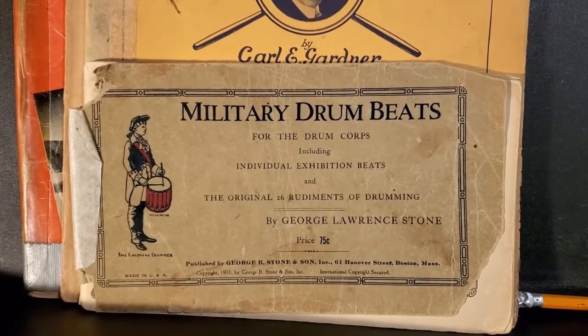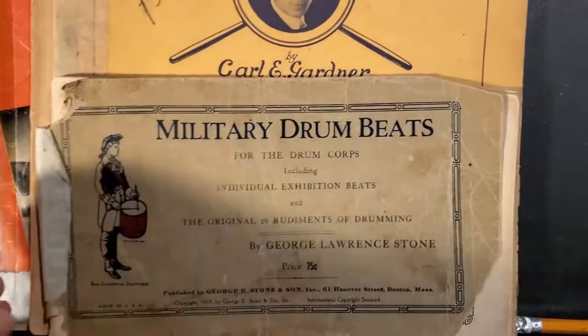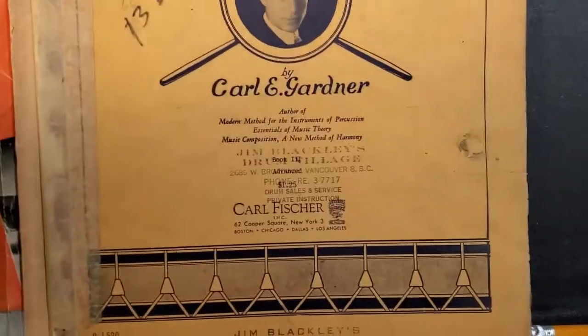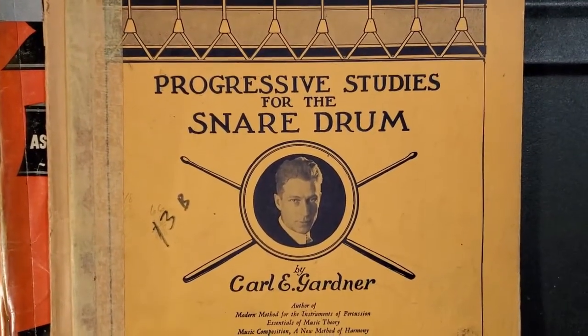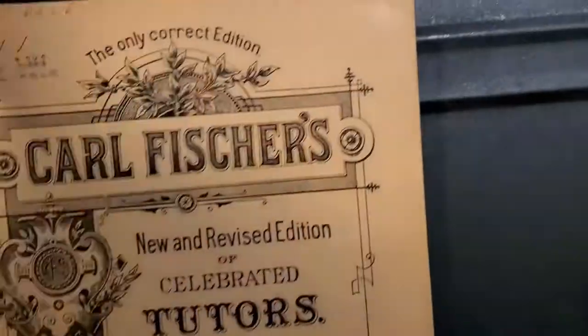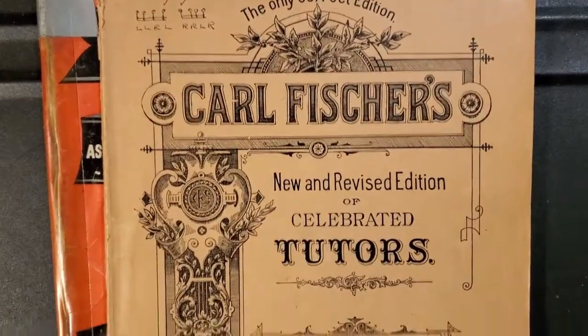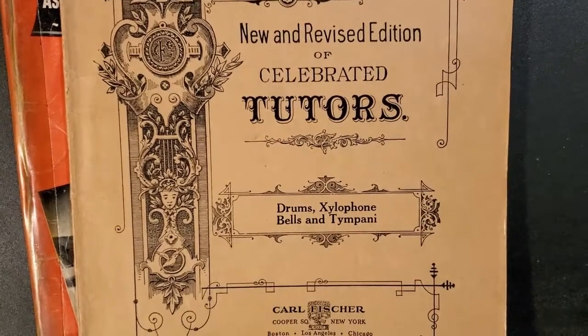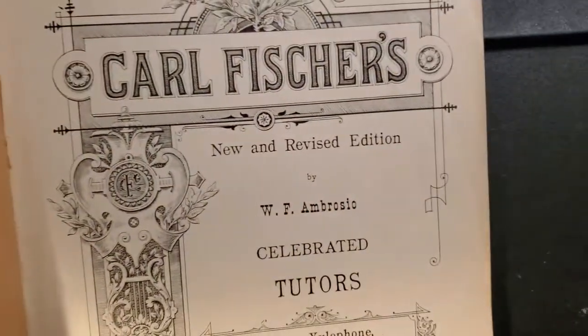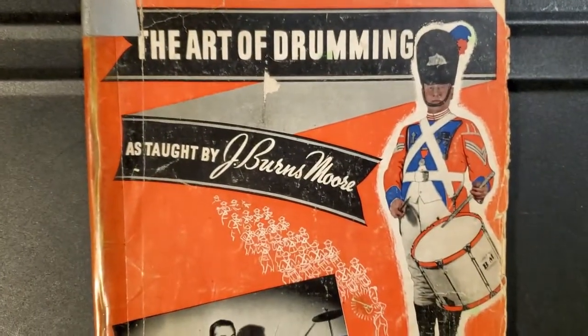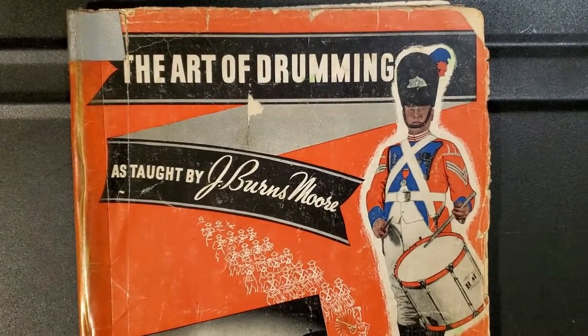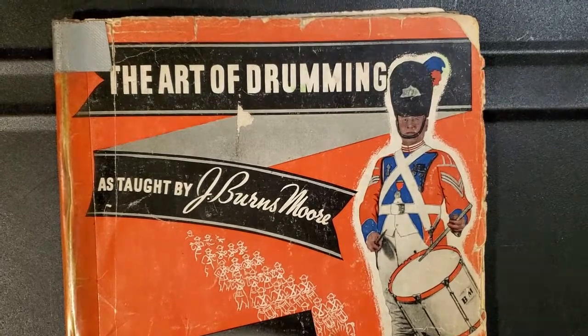Military Drum Beats by George Lawrence Stone, copyright 1931. People recognize George Lawrence Stone's name because his stick control book is still in wide circulation today. Progressive Studies for the Snare Drum by Carl E. Gardner. This was copyrighted in 1922. This is a Carl Fisher publication for drums, xylophone, bells, and timpani. This was authored by, I'm going to open it up, W.F. Ambrosio, I hope I pronounced that name properly, and The Art of Drumming as taught by J. Burns Moore. This book was copyrighted in 1957, so not quite as old as the others.